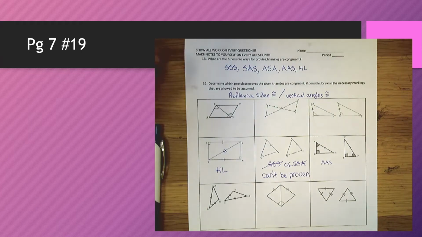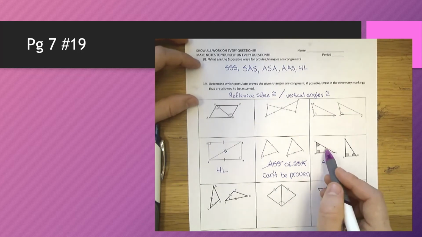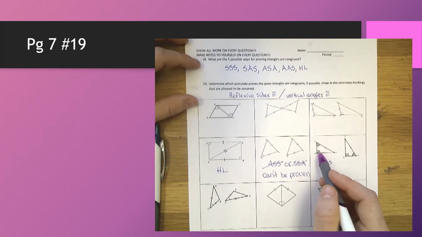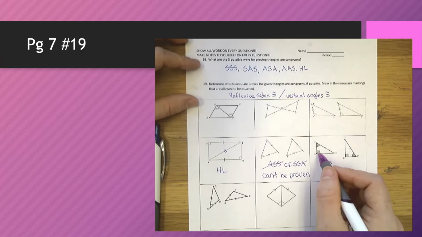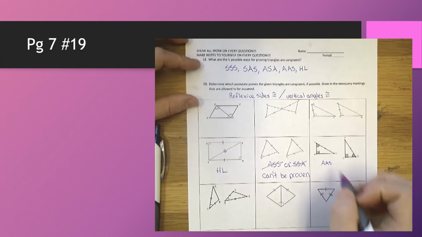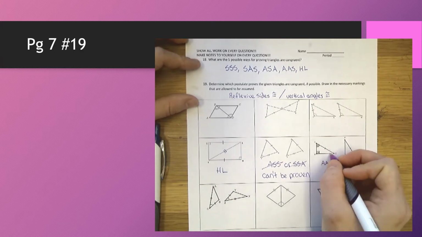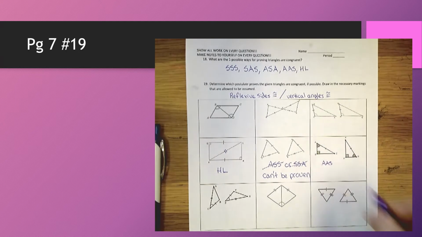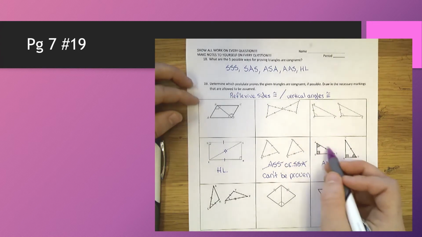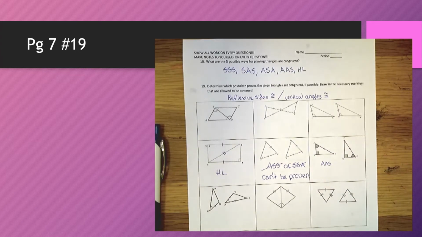Another thing I want you to notice is we didn't do angle, side, angle. And the reason for that is if I were to try to go from this angle to this side, I would have to skip a side and an angle to get there. We are trying to find the shortest way to get through all of them. So you can't skip a side and an angle.